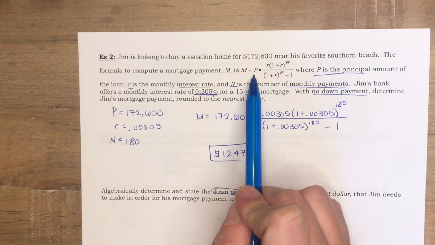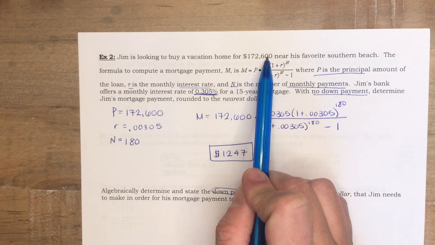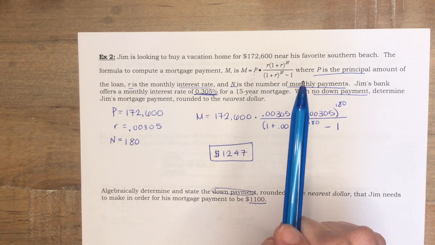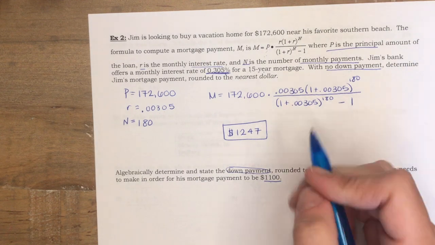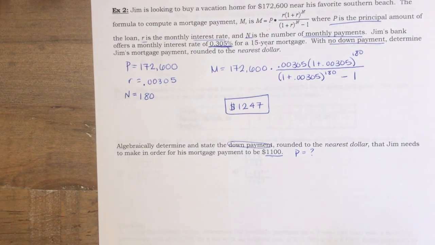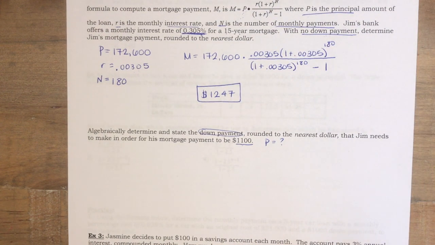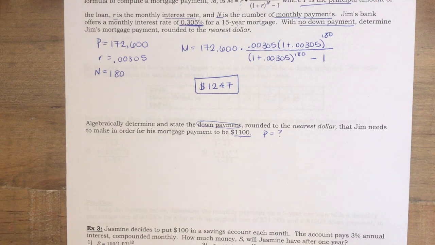And then once we know the principal needed, we can just subtract and figure out the difference, and how much cash he needs to come up with. So that's really what we're going to be finding. We're going to be looking for the new principal, okay? That doesn't change how much the house costs. It still costs that much. We just have to come up with some of our own cash.